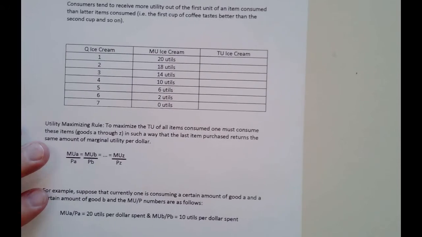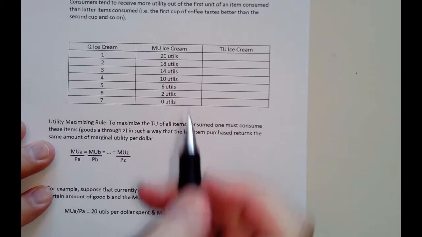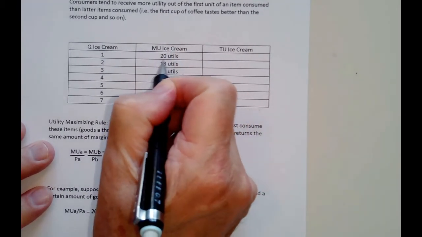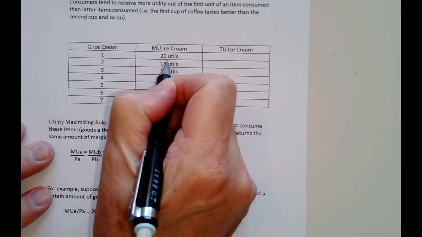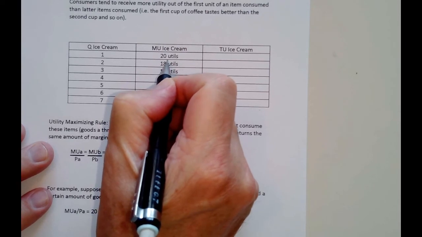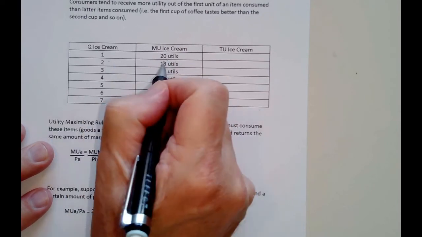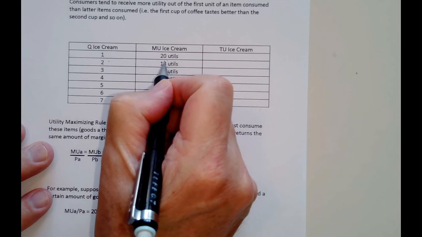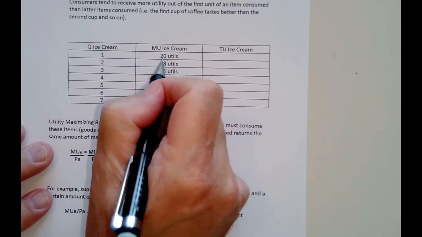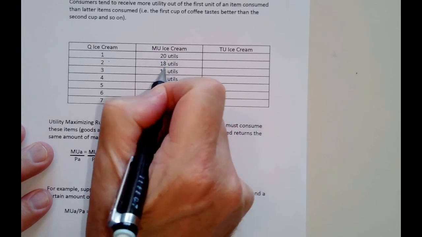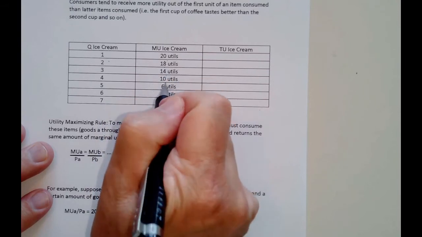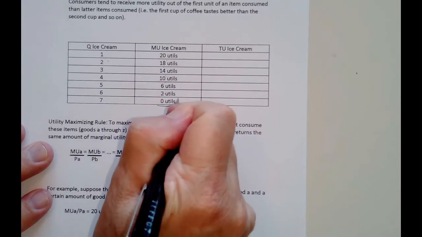So a quick example is right here. We have some ice cream, and the first ice cream a person consumes, say, is 20 utils, and that might be based on, say, a Starbucks coffee, and this person has said, you know what, that's worth twice as much, so I'll give it a 20. But no matter what number you start with for the first one, the second one is going to be less, and it's going to keep falling. Eventually, you might even get to 0. Well, it will get to 0. And in fact, it might even be negative.